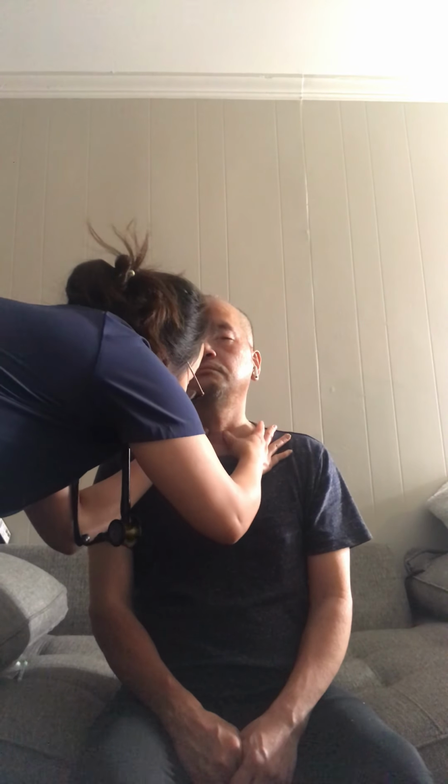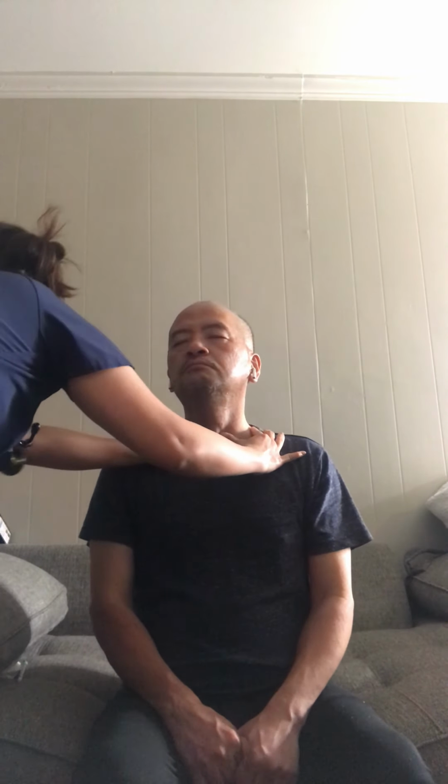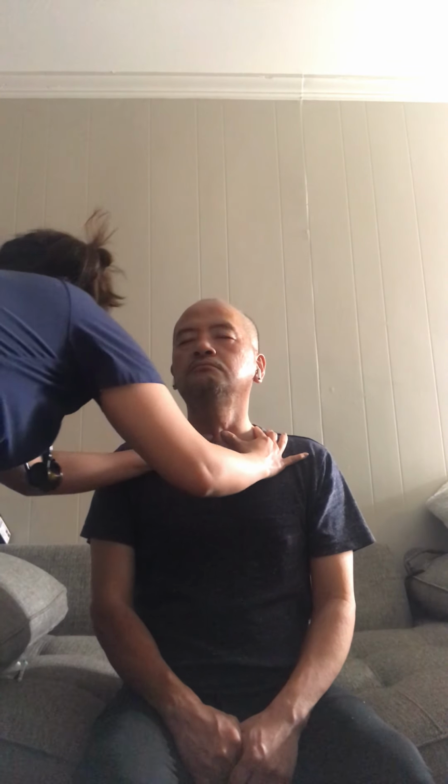Okay, so the next thing I'm going to do is palpate the tracheal rings. We can do this by palpating the sternal notch and feeling for the rings down here. The first ring is the cricoid cartilage of the trachea. Okay. And I can feel his trachea.